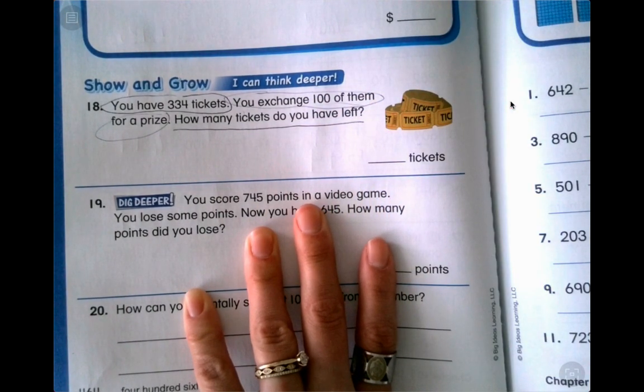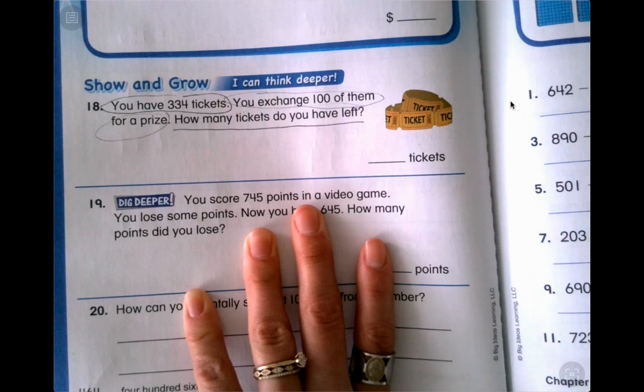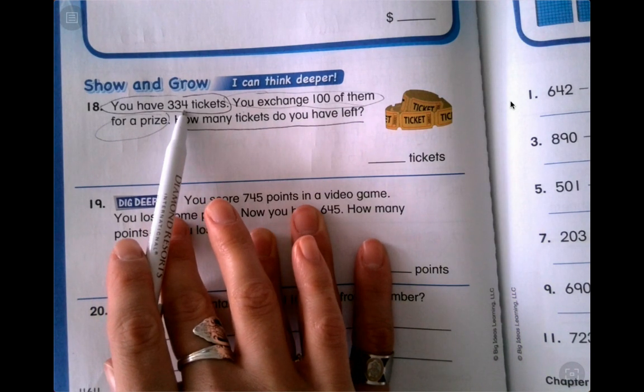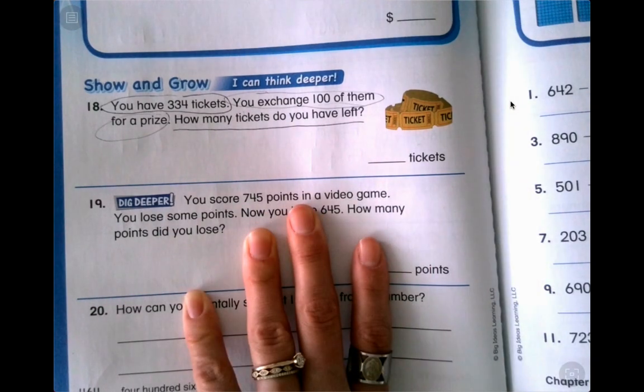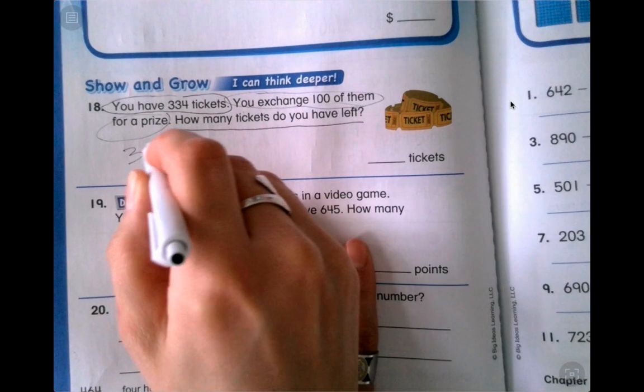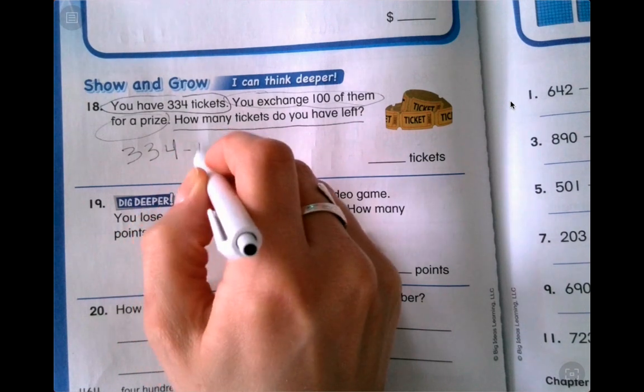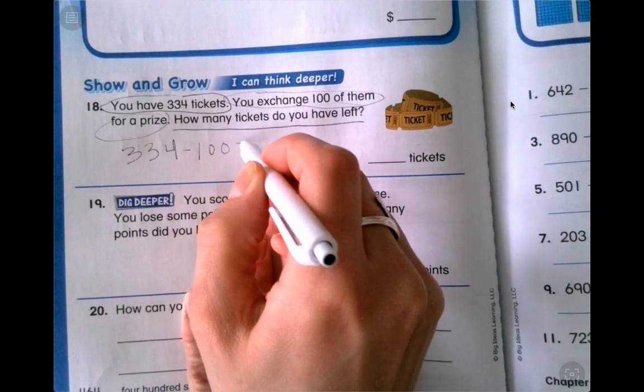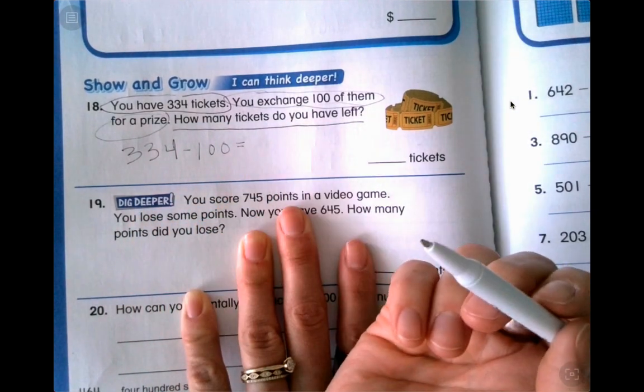What's my equation? David, do you know? 334 minus 100 equals 230. Absolutely. That's my equation.